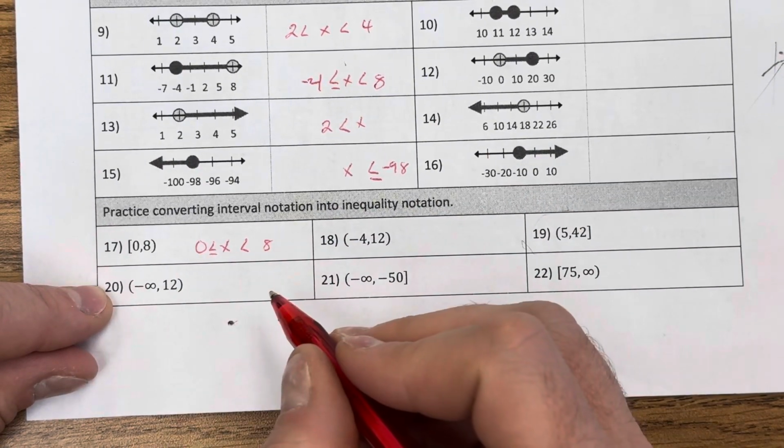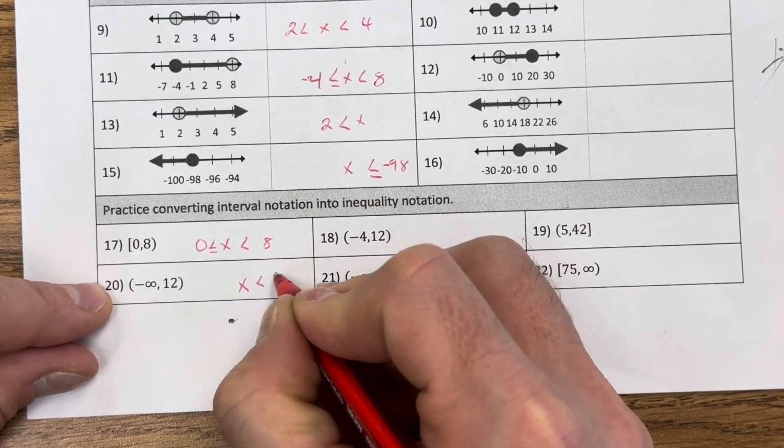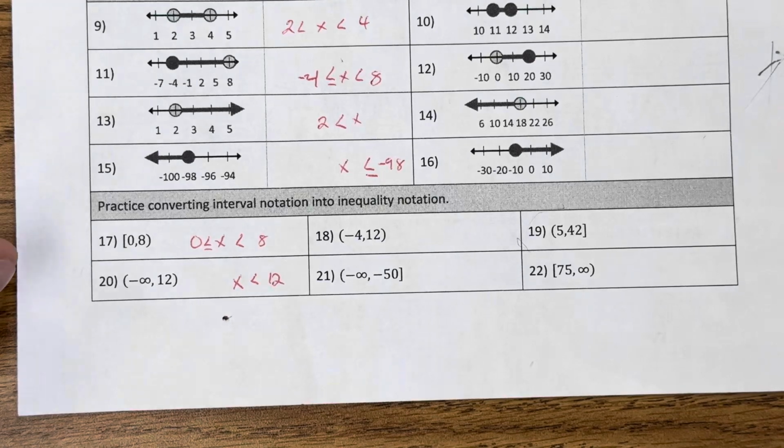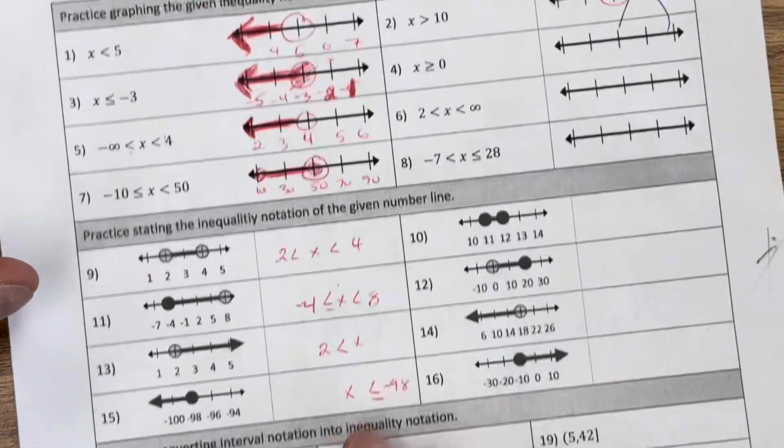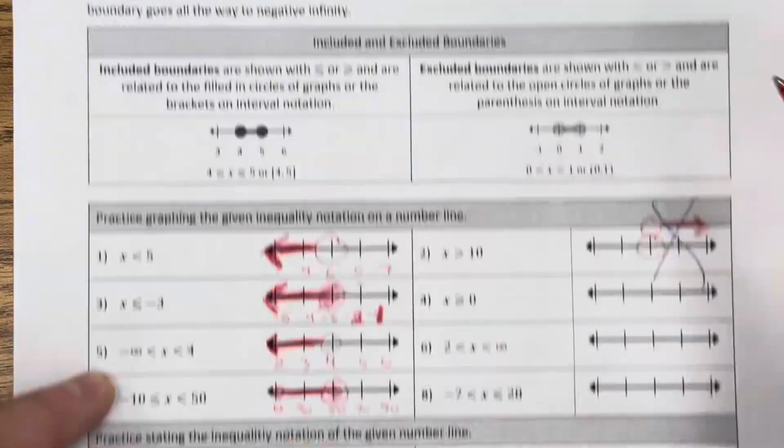It goes all the way to negative infinity. So what this is doing is I'm saying x is less than 12, and 12 is not included. That's all you're doing right here. So again, a lot of students had questions right here, which means they didn't read the instructions. But otherwise, overall, they did pretty well on this.